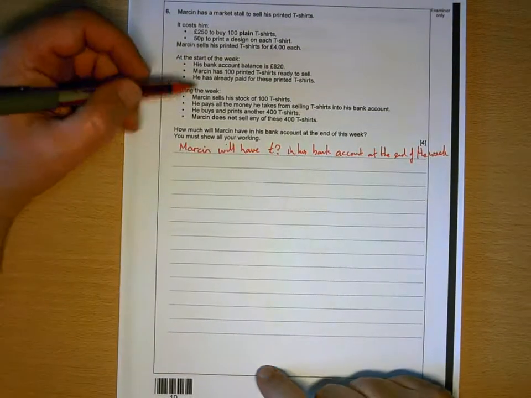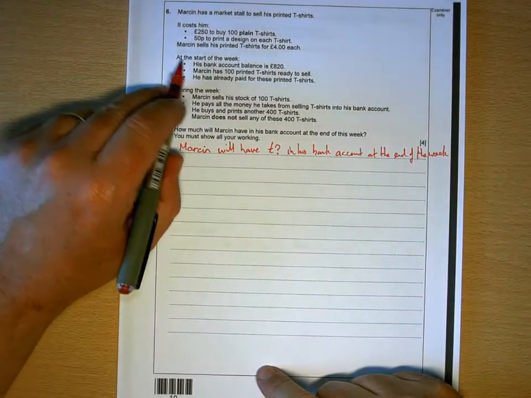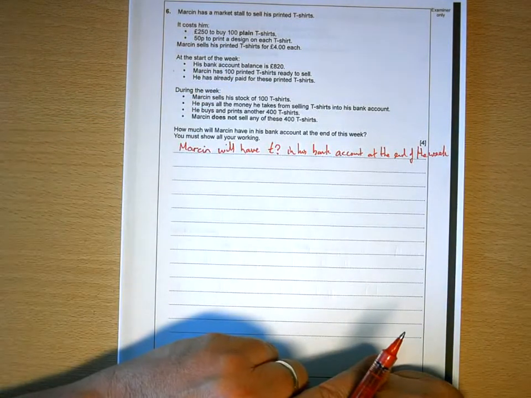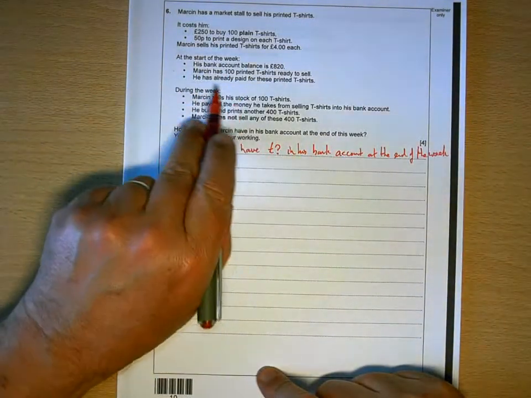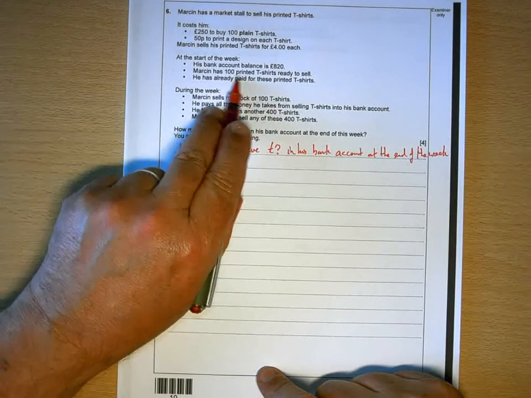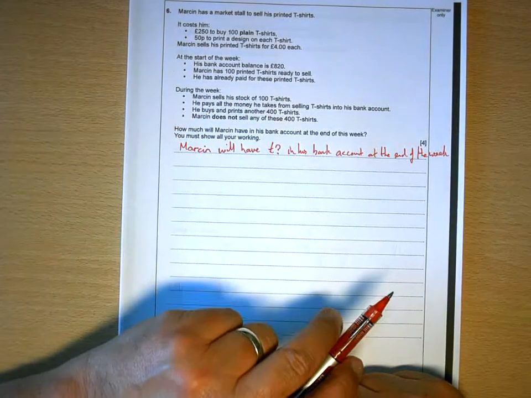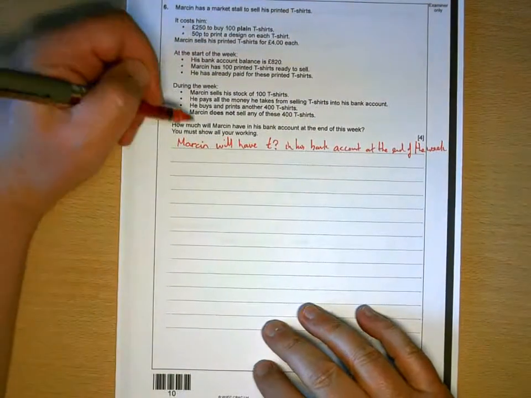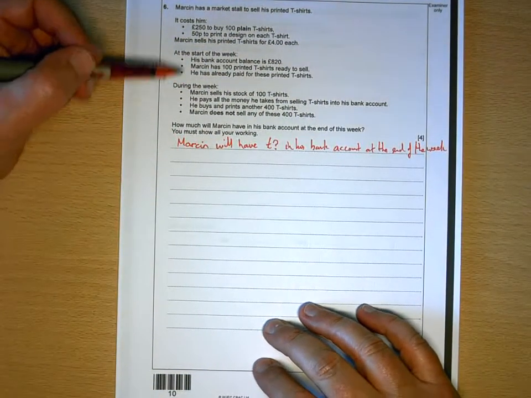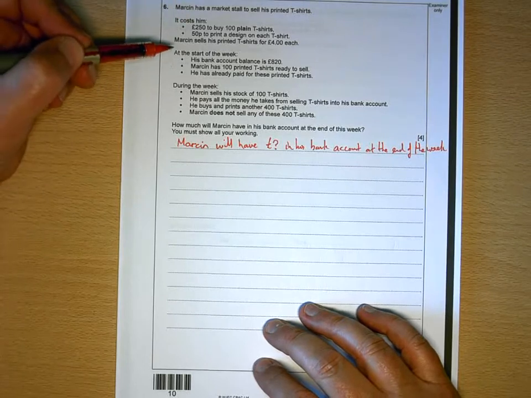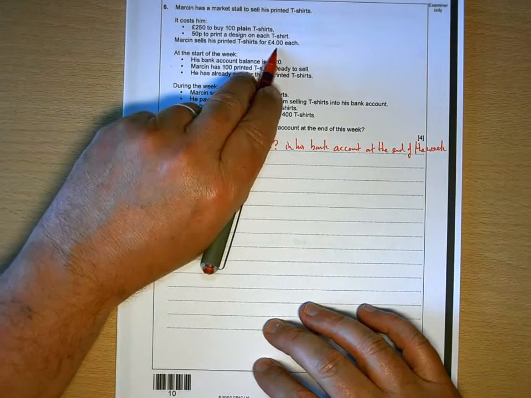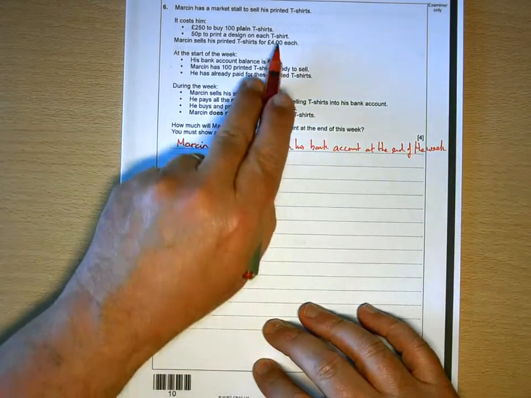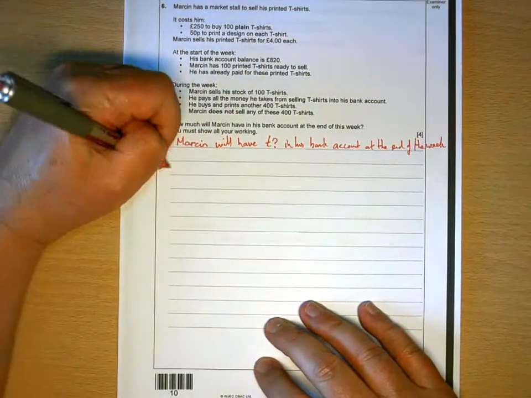Okay, so let's go through what we've got. At the start of the week, he's got £820. And he's got 100 t-shirts ready to sell. And he sells them. So how much money is he going to make for those? He sells his t-shirts for £4 each, so he's selling 100 t-shirts at £4 each.